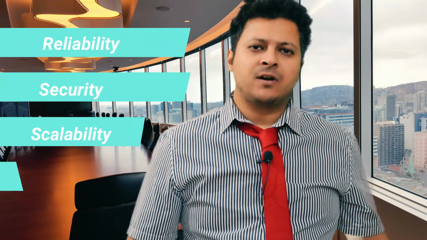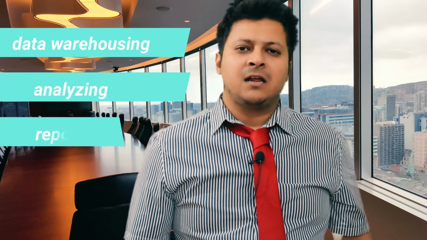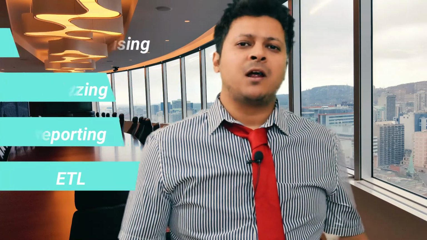SQL Server is a high performance database engine. It boasts high performance, reliability, scalability, security, and manageability, and offers a set of powerful tools like data warehousing, analyzing, reporting, and ETL, which is extract, transform, and load. Now you have learned what SQL Server exactly is. It is a database management system.